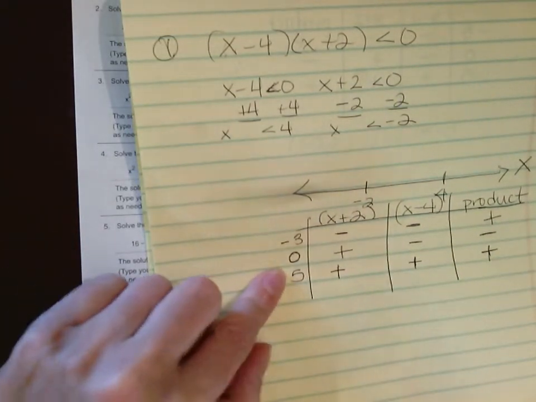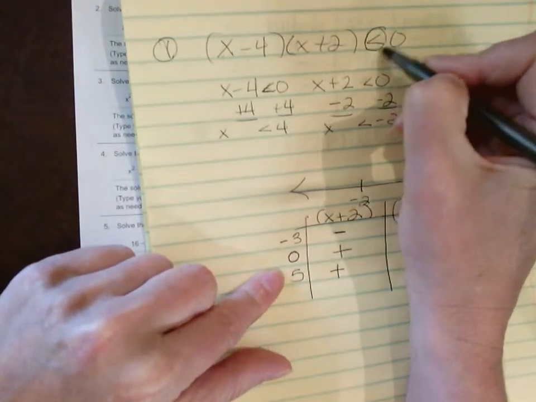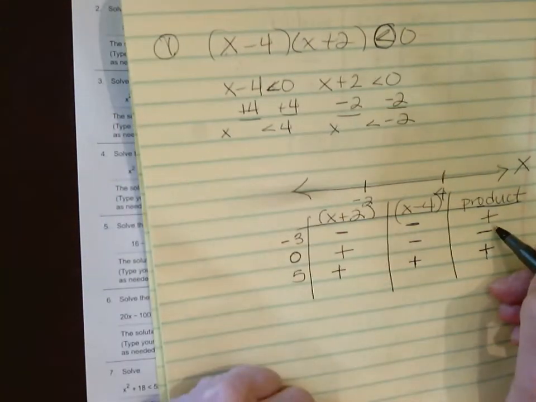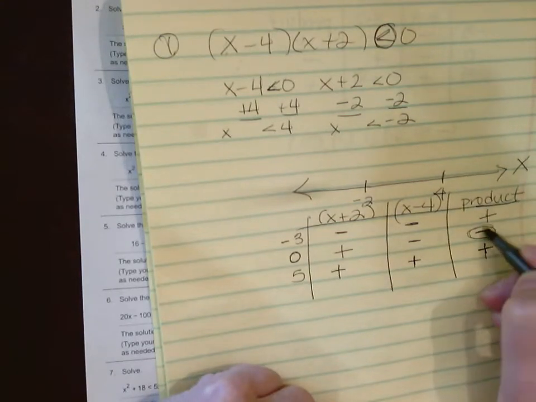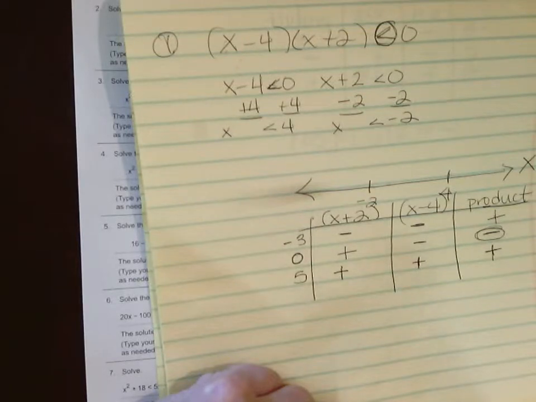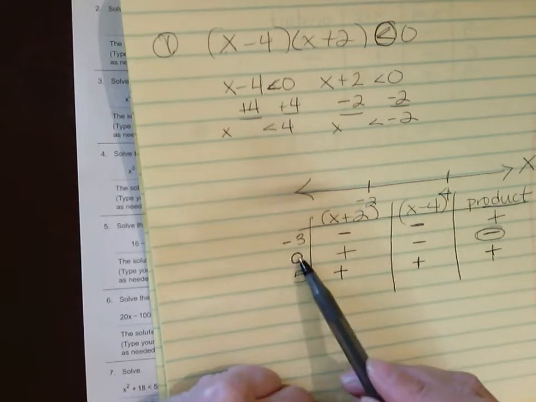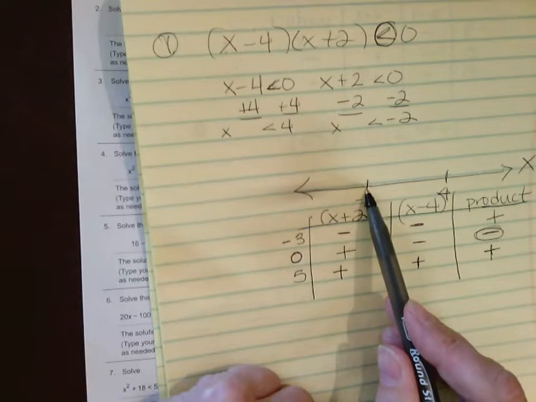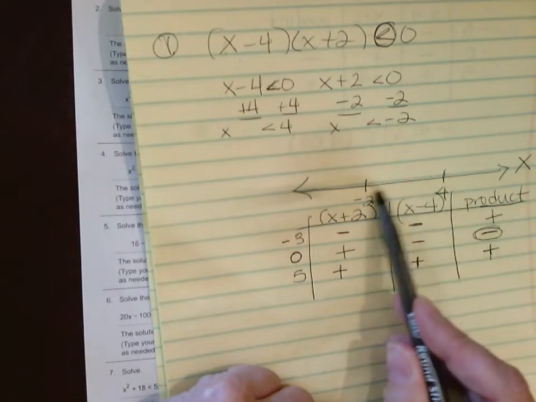So since it says less than, this is where this becomes important. Less than 0 means negative. So here's where the situation was negative, or below 0, or below the x-axis. So where did this number come from? What test area did it come from? It was in here, right? 0 is in between here.